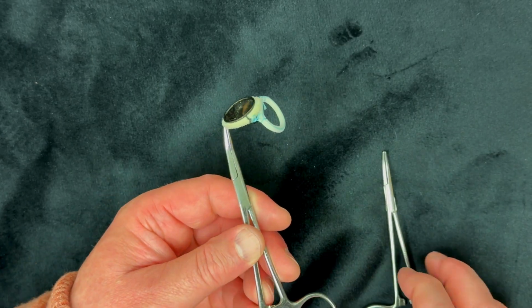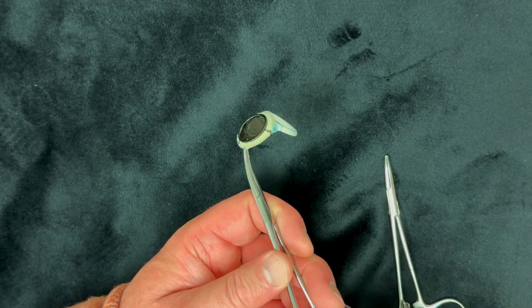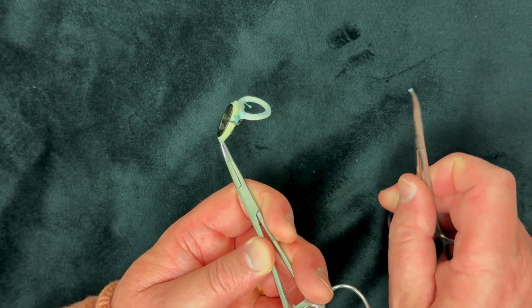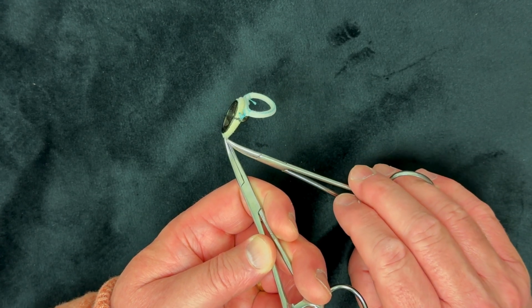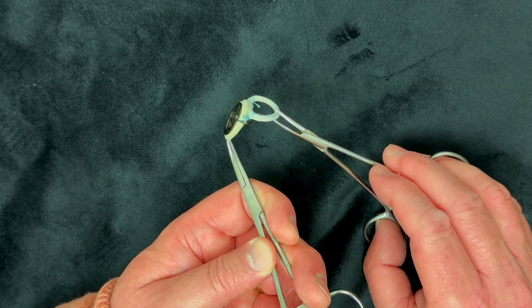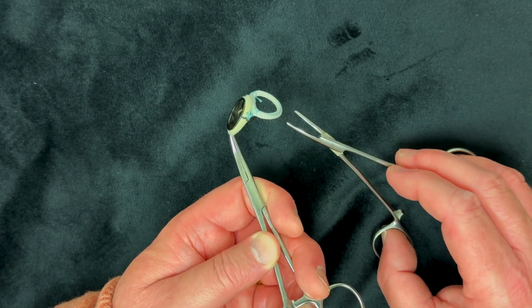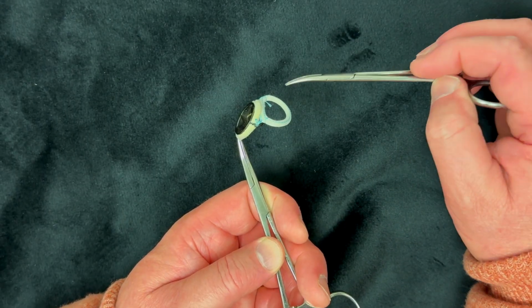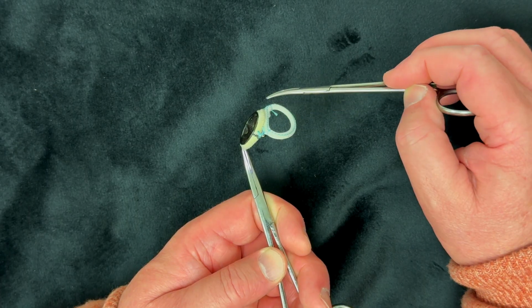If we look at the model from the side, we can see there's this angle between the plane of the aortic valve at the virtual basal ring and the plane of the mitral valve annulus.